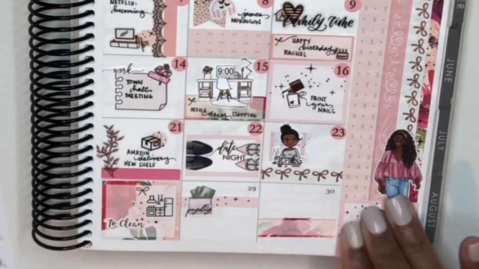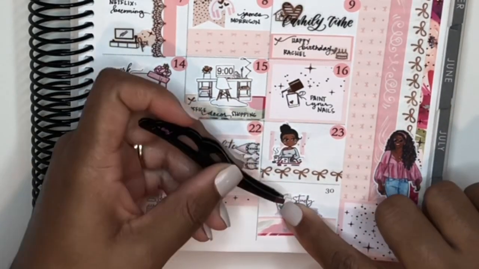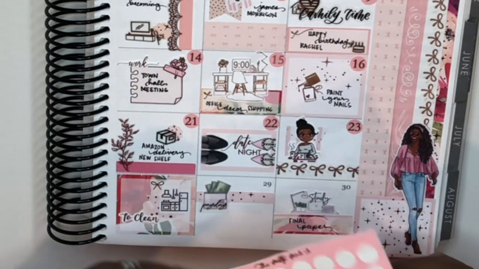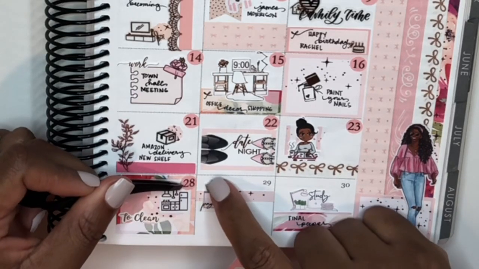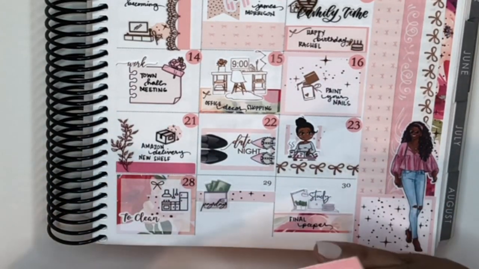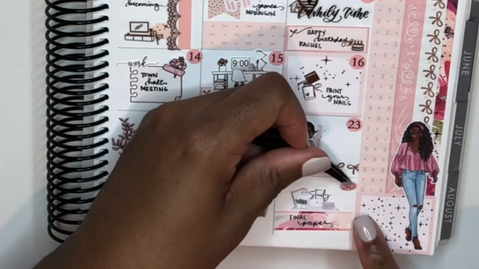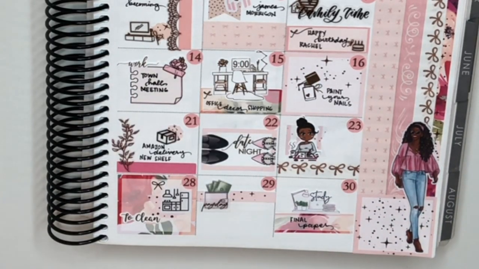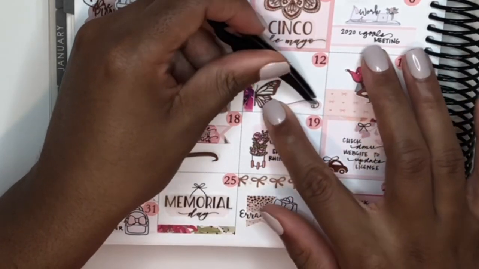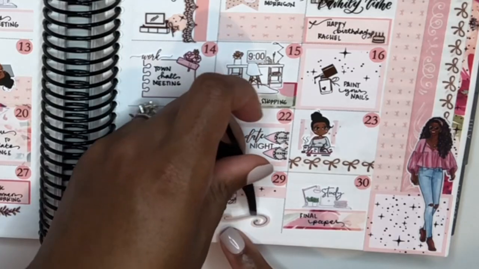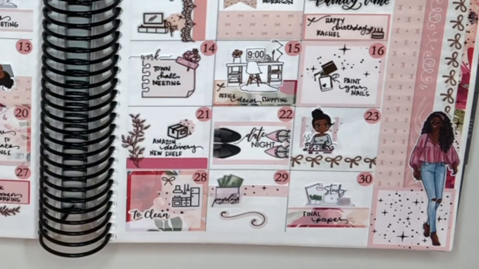And then to mark working on my final paper, on the 30th, I used a quarter box from the kit, and then that study icon is from the GP Studio. I'm going to add a couple of little flourishes as finishing touches to finish up this spread. So I went back to the 12th to add a flourish behind that butterfly. And then I'm also going to add another one of those flourishes on the 29th underneath that payday. And that completes the spread.